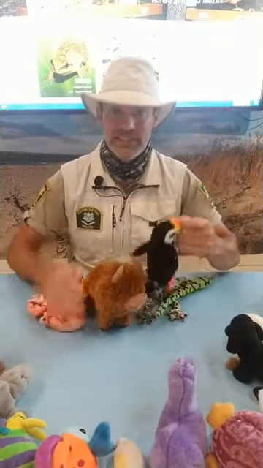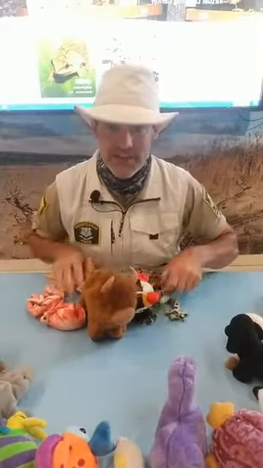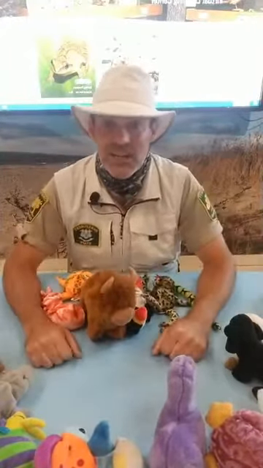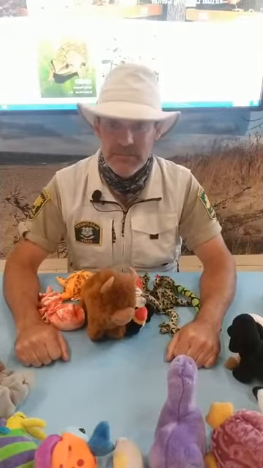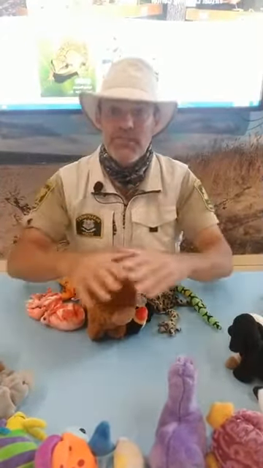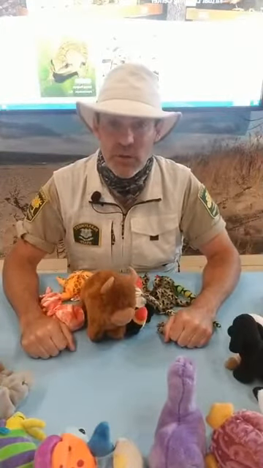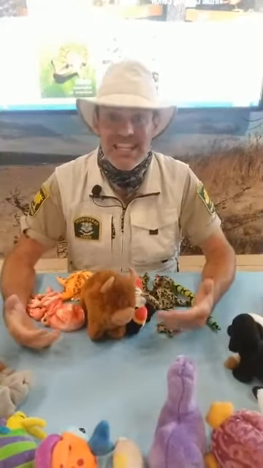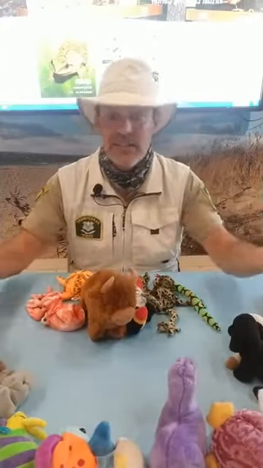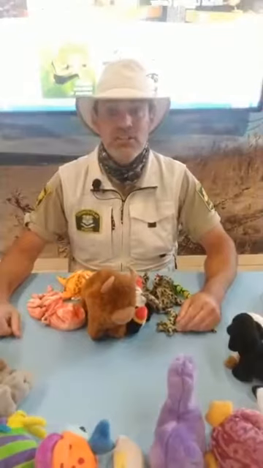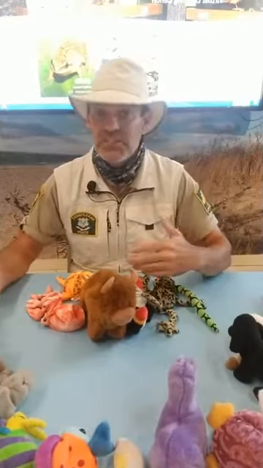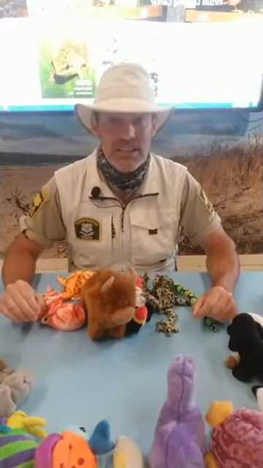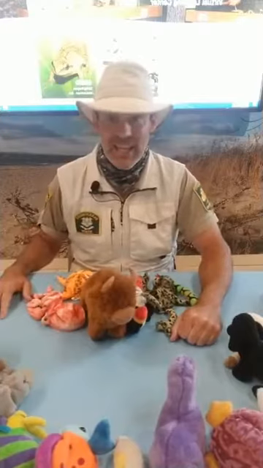Now, today, you can see I've got all these really cool stuffed animals in front of me. What we're going to be doing is learning how to use and create a dichotomous key. Now, that's a really big word, but it's really very simple. We're going to oversimplify, and then we'll get a little more complicated as we go. So a dichotomous key is used by scientists and everybody else when you're trying to identify an animal. It could be a fish, a bird, anything that you're trying to identify, you could use a dichotomous key.